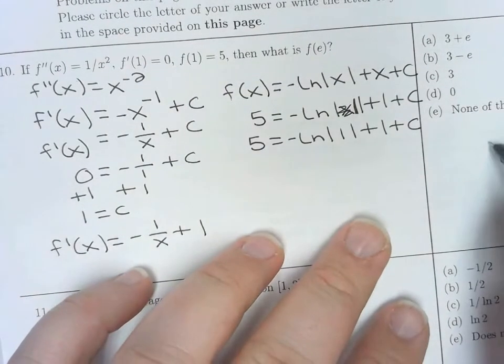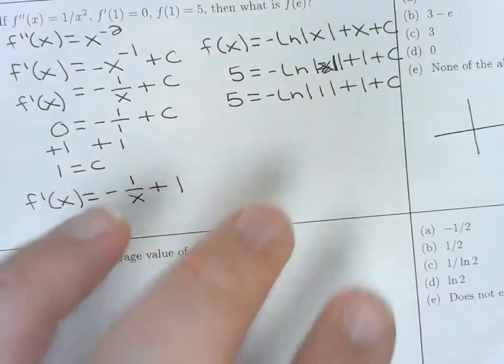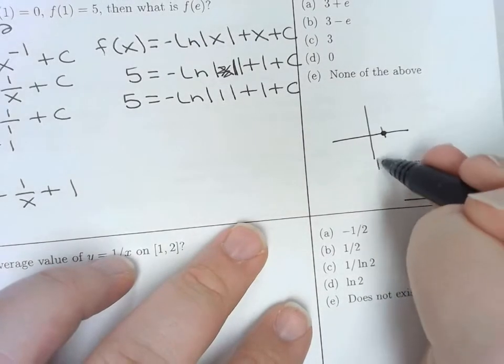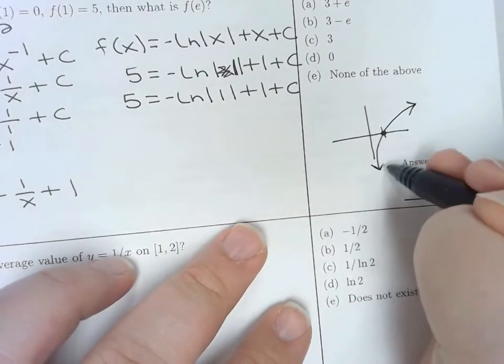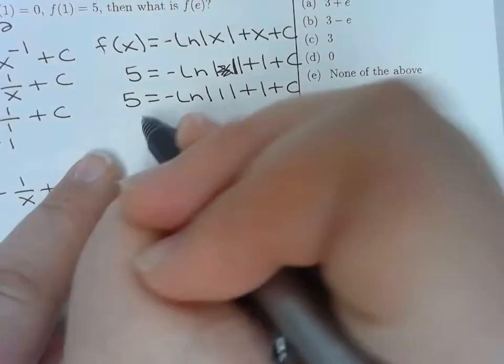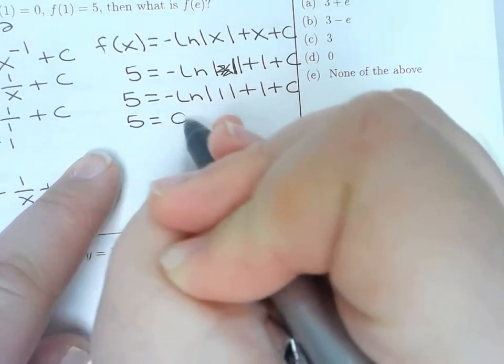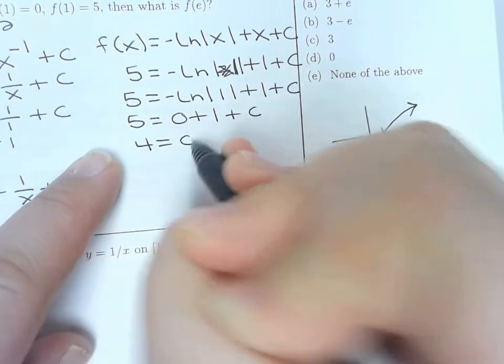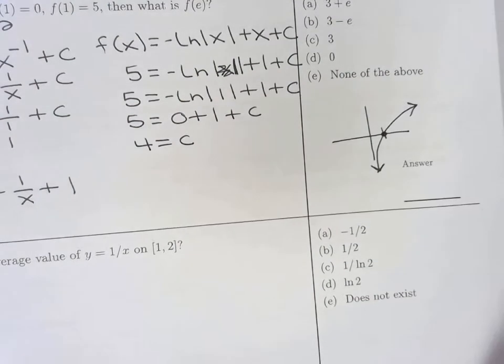Yeah, think of a ln graph. Here's an ln graph, and it always goes through 1, 0. So when x is 1, y is 0. So that will become 0. So subtract 1, so 4 is c. That one's kind of weird, you needing to know that ln of 1 is 0.